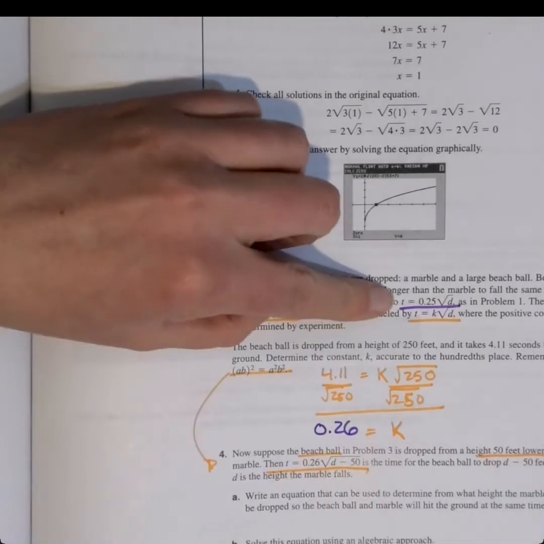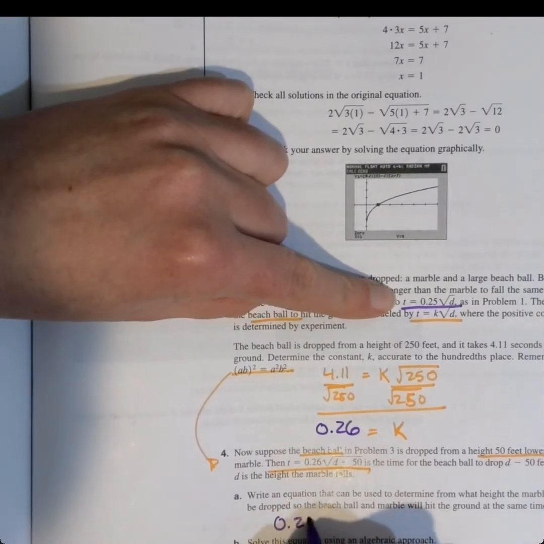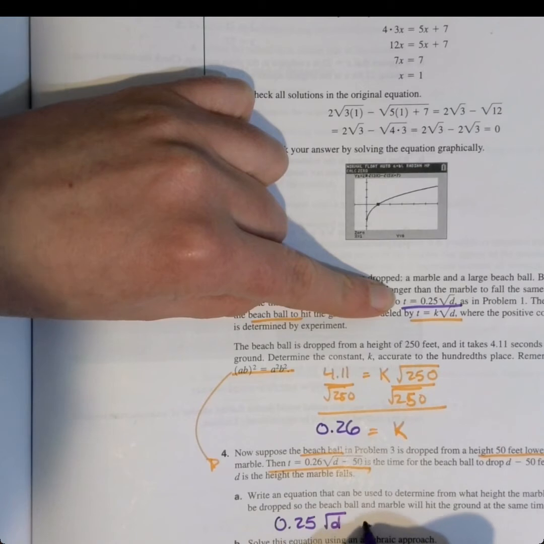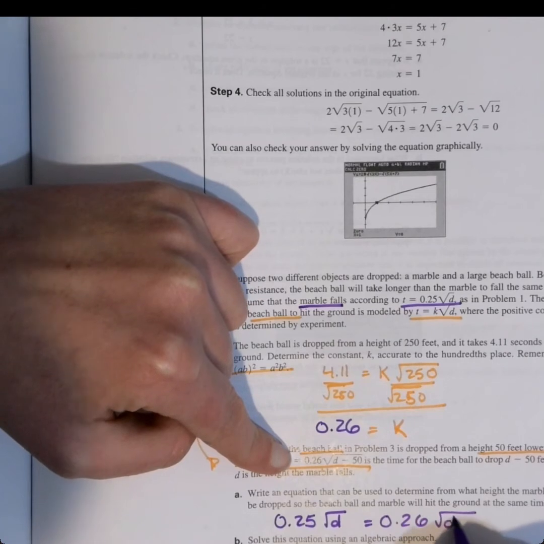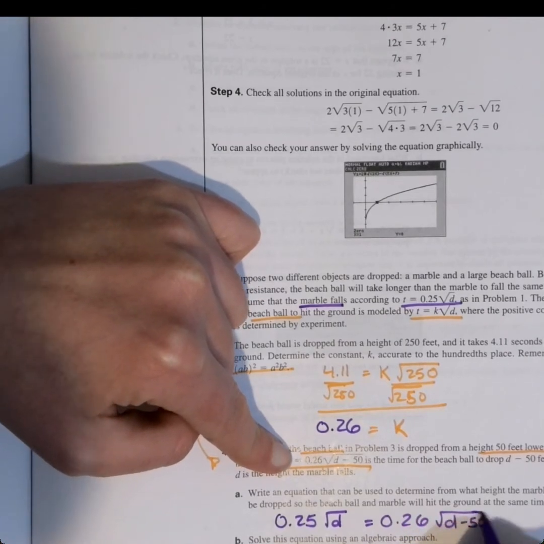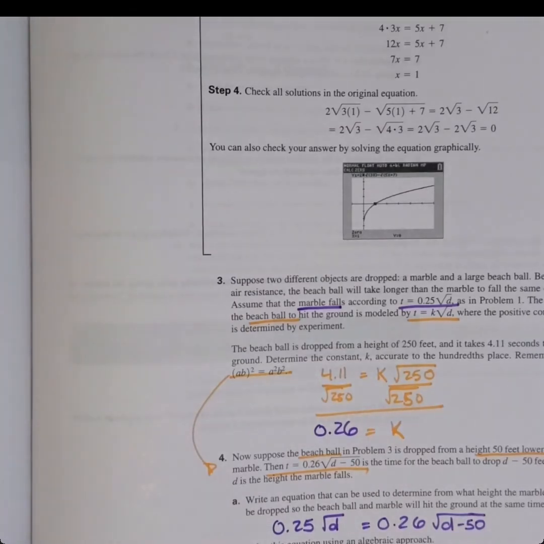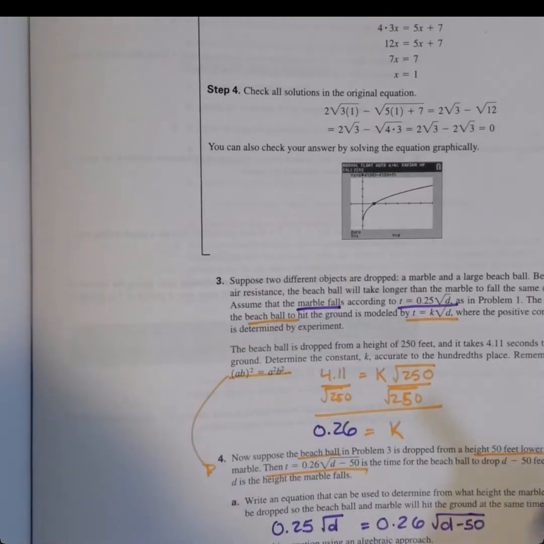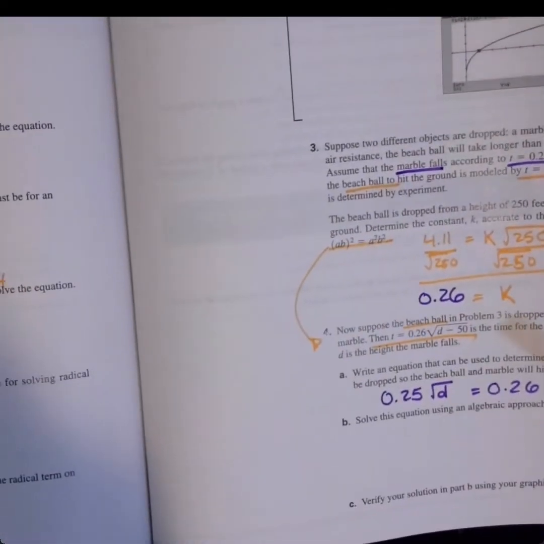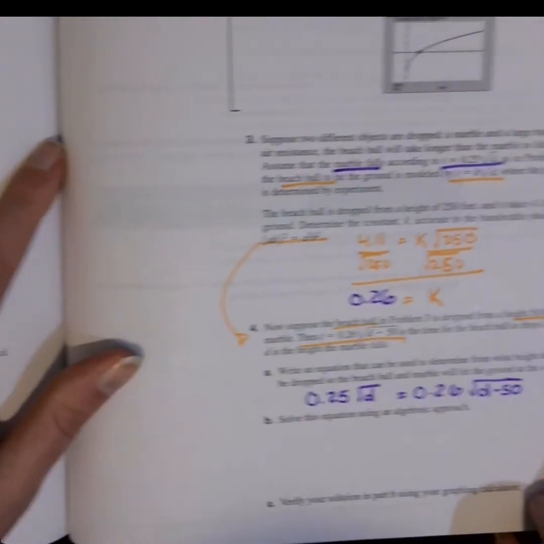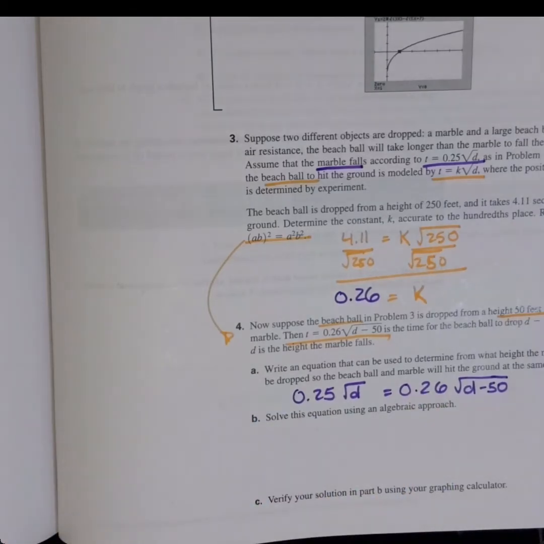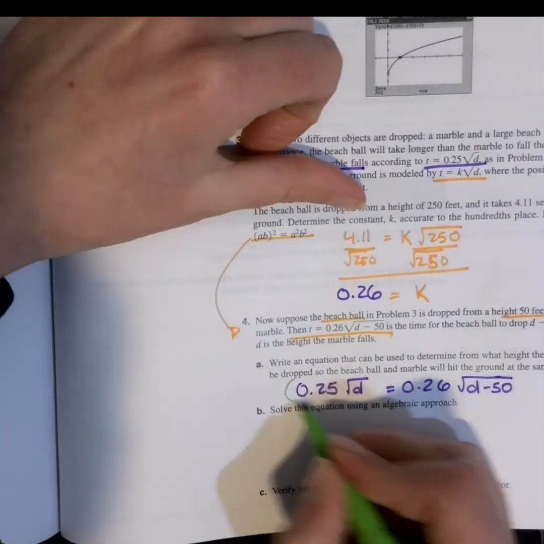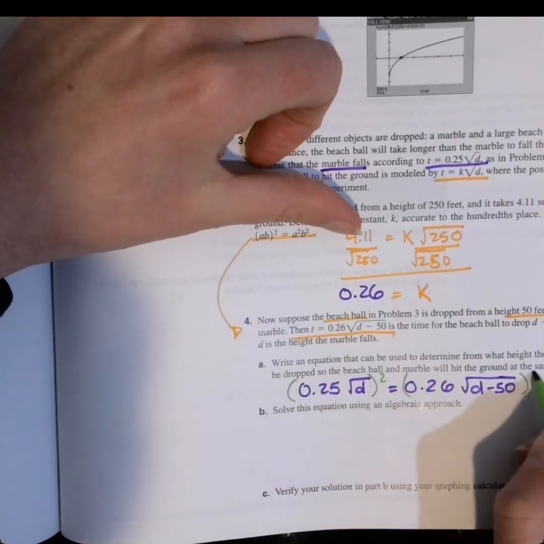Okay, so the marble's equation was 0.25 square root of d, and I want the beach ball to hit the ground at the same time, so I want my 0.26 square root of d minus 50 to be equal to it. So I'm going to set these two equal to each other, and we're going to solve this using the algebraic approach. All right, which means square both sides to start getting rid of your square roots. If there was only one square root, perhaps I would divide one of these numbers off from the other. But with those itty bitty numbers, it's probably best to square first. And I've got two square roots anyway, so we're going to square both sides.